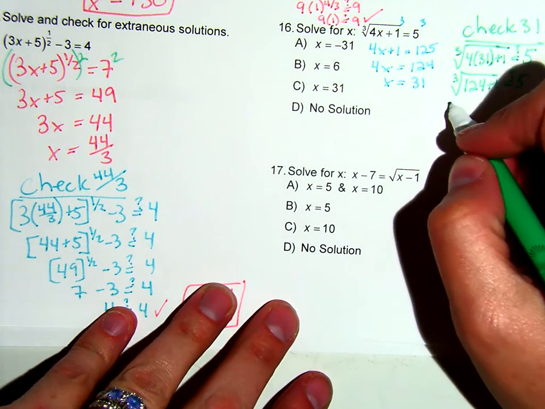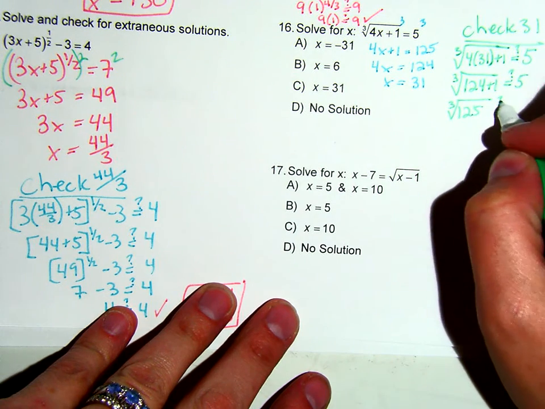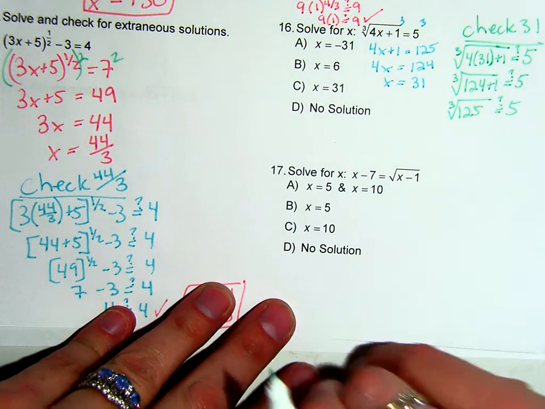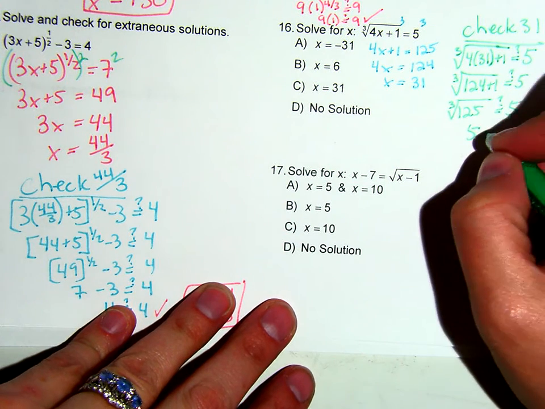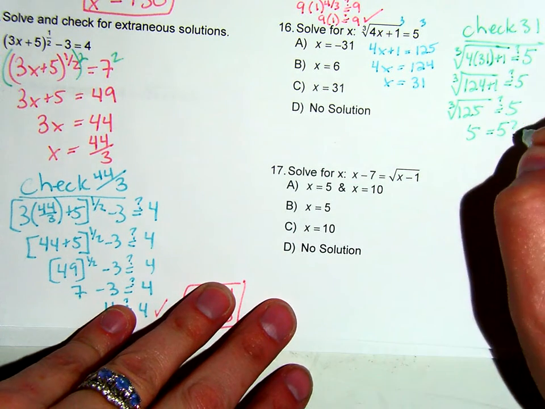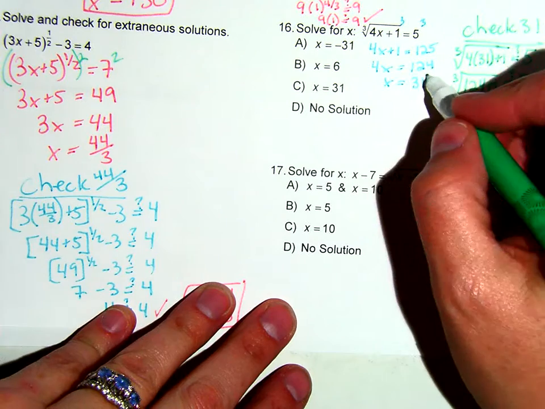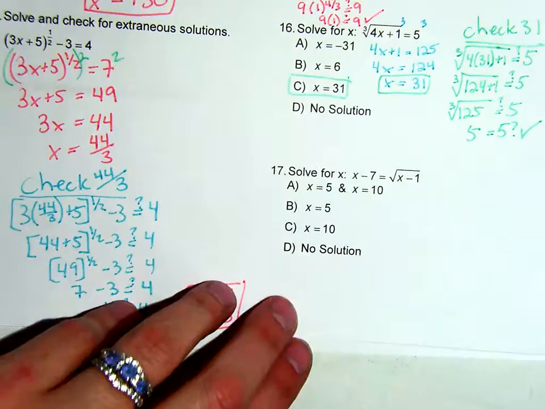So 124 plus 1 is 125. We now have the cube root of 125, which is 5. So does 5 equal 5? Yes, it does. So our answer of 31 is our correct answer, C.